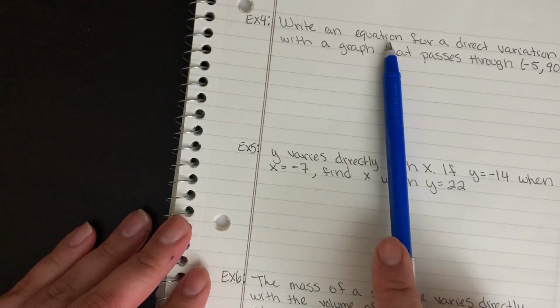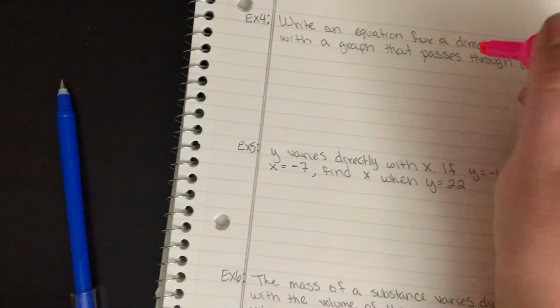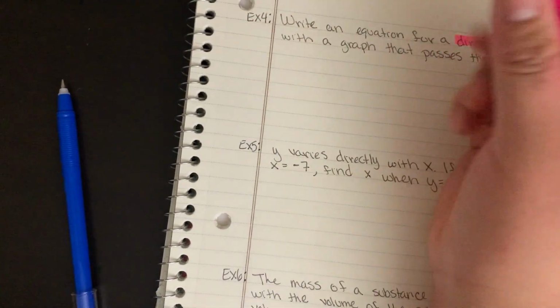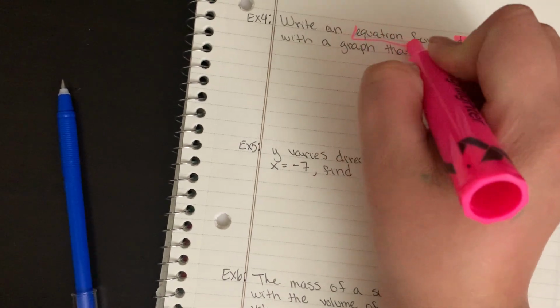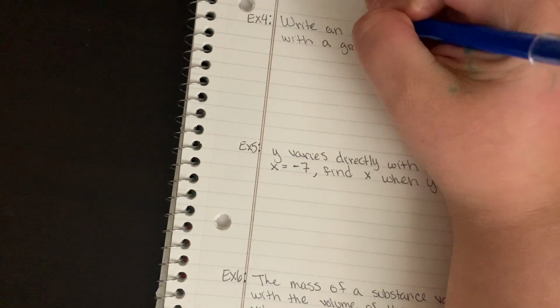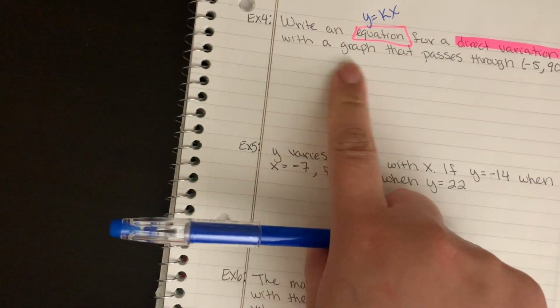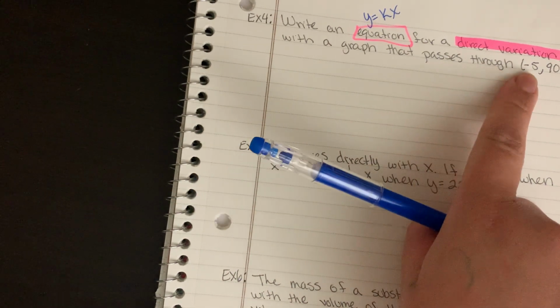Example 4. Write an equation for a direct variation. There's our beautiful magical words. Okay, so write an equation, right? And because it says it's direct variation, I already know that my equation is going to have to be y equals kx, with a graph that passes through negative 5, 90.